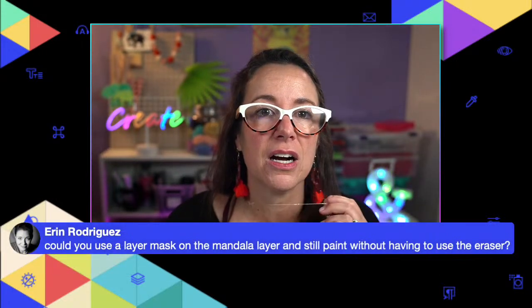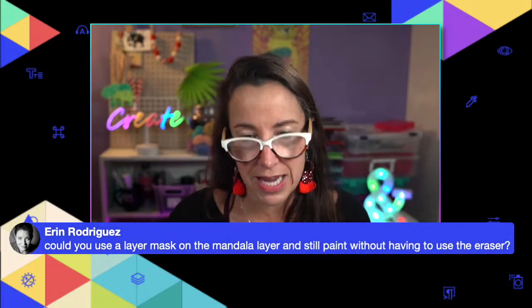And then Erin is saying, could you use a layer mask on the mandala layer and still paint without having to use the eraser? Yes, Erin, thank you. Yes, you could do that, of course. I could have done that, but I would still have to paint the layer mask in. But you know what I could have done?